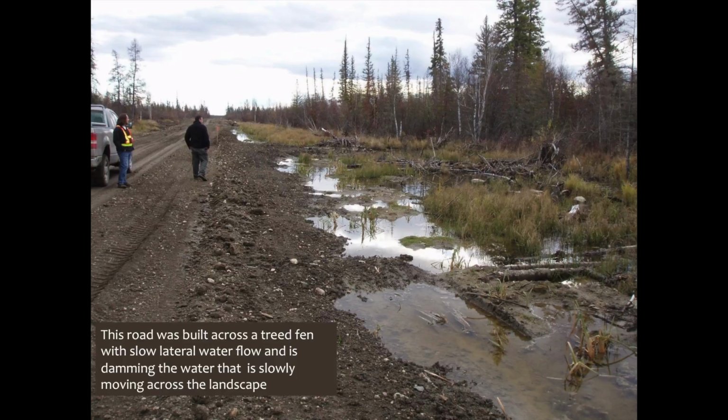This is just an example of a road that was built across a treed fen, and fens have slow lateral flow. This was year one of that road, and already you're getting wetting up of water coming up against the shoulder of that road as a result of the lack of understanding that they were in a treed fen system and that there was going to be lateral flow. And for those of you that get involved with road maintenance, you can appreciate some of the challenges ahead.